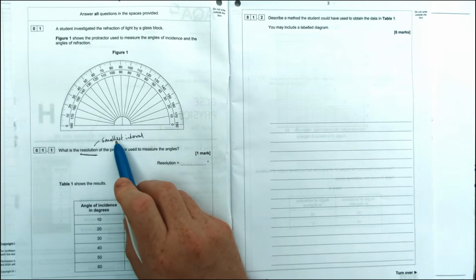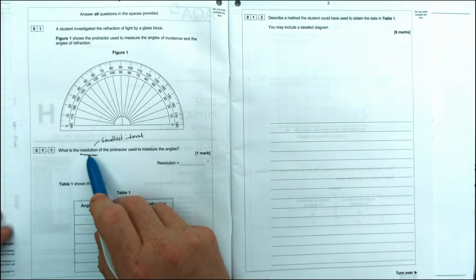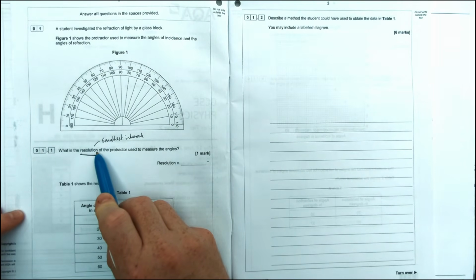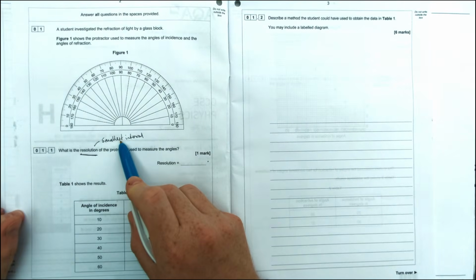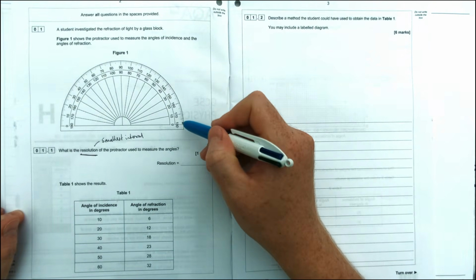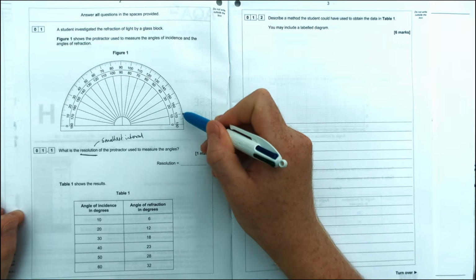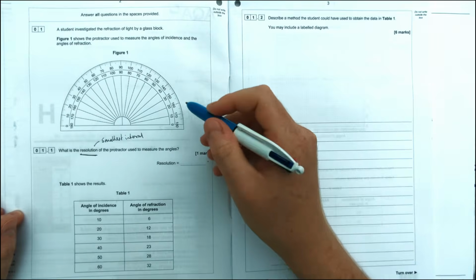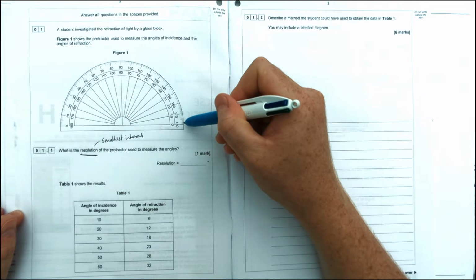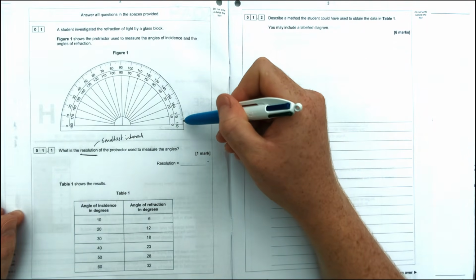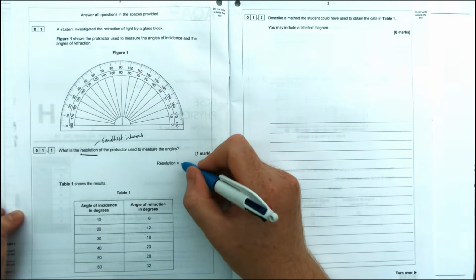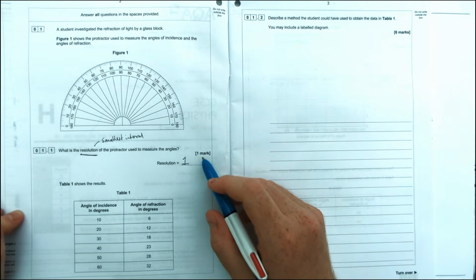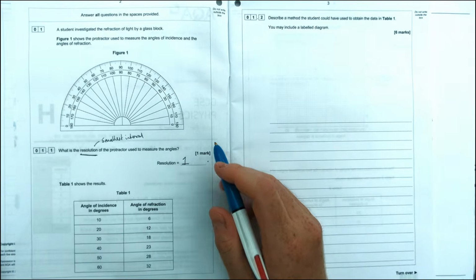So it's a separate science only practical, but for the first question, we need to know what this word resolution means. So resolution of a protractor is basically the smallest interval between the numbers, or you could say the smallest non-zero reading that it can measure. So if you looked up here, it goes up 10 little intervals between 180 and 170 or 0 and 10. Therefore, the resolution is 1 degree for this protractor and also for most protractors.